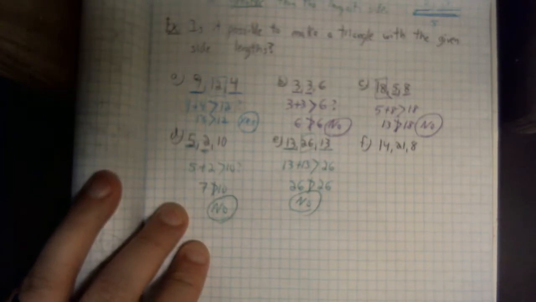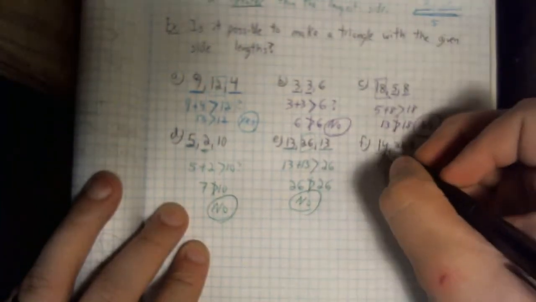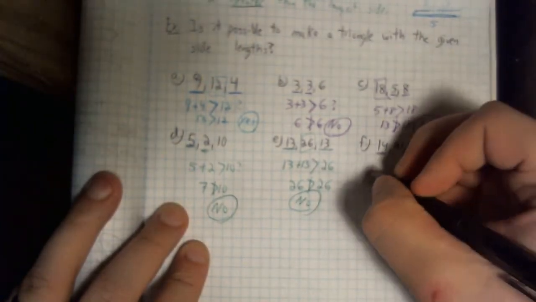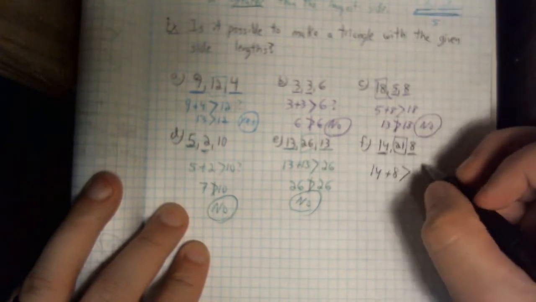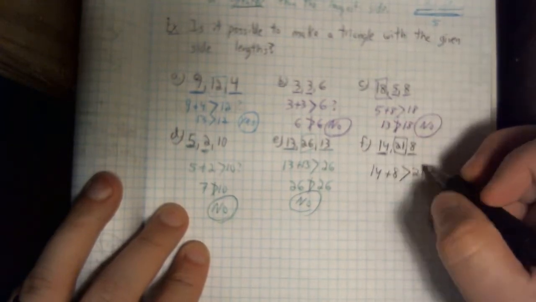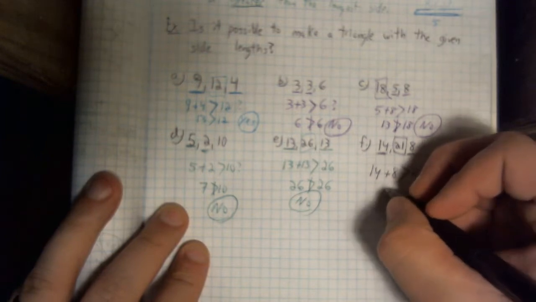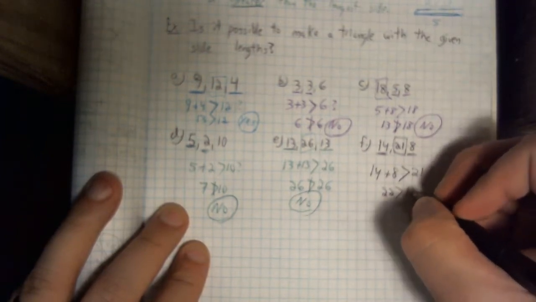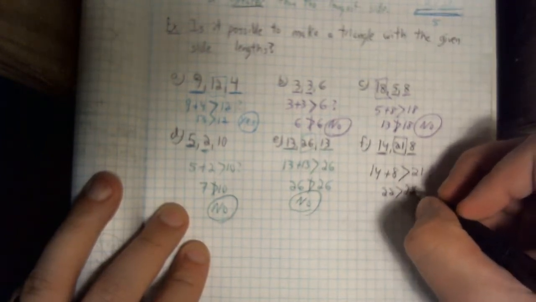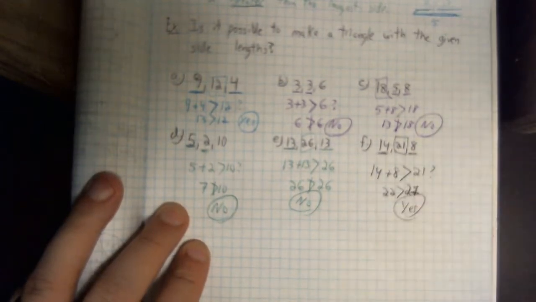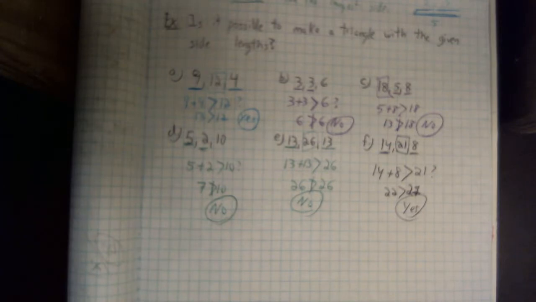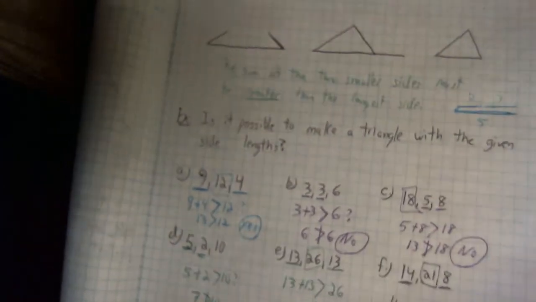And let's try this last one. Here we see that 14 and 8 are the smaller sides, so we're going to add those. Are they greater than the largest side of 21? Well, 14 and 8 gives me 22, which is definitely greater than 21. So yes, these three sides will make a triangle. Now these aren't the only type of problems that we'll see.